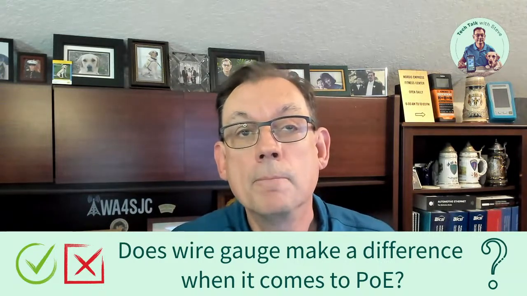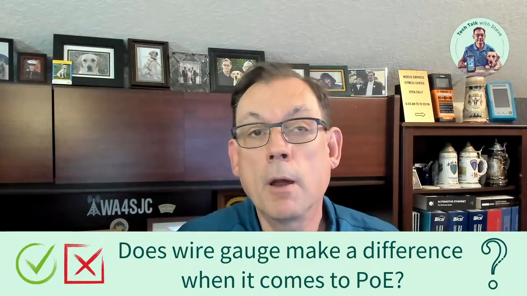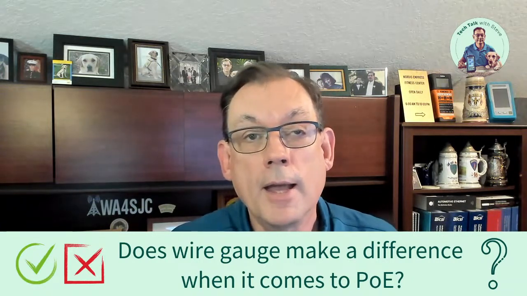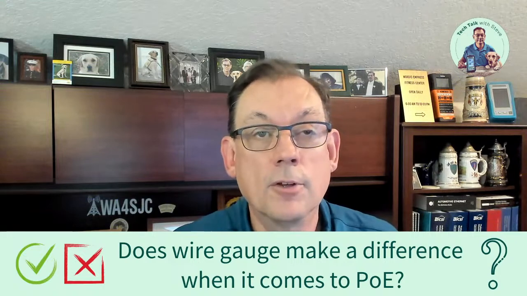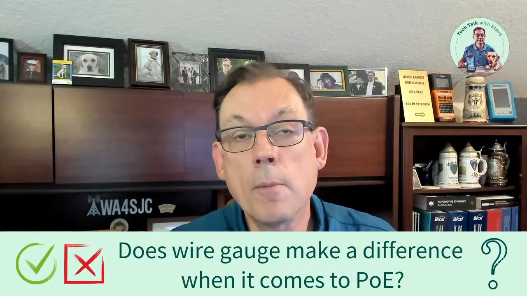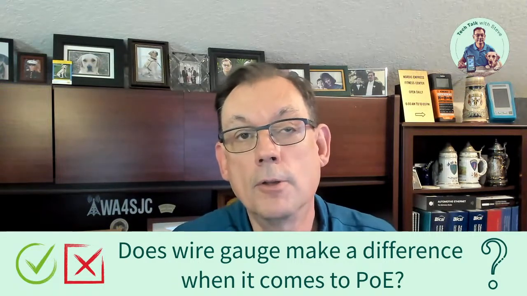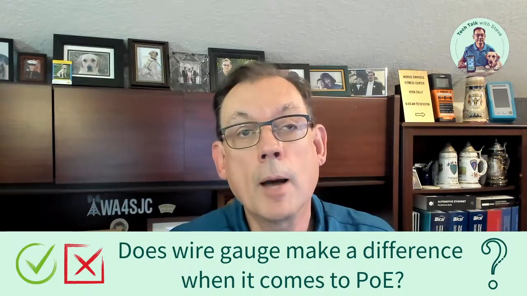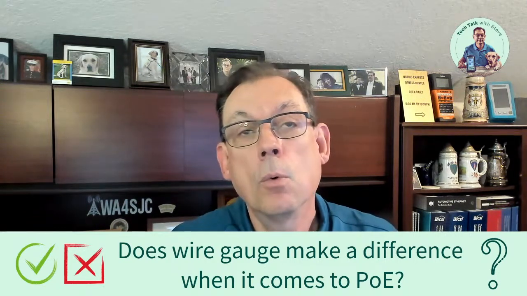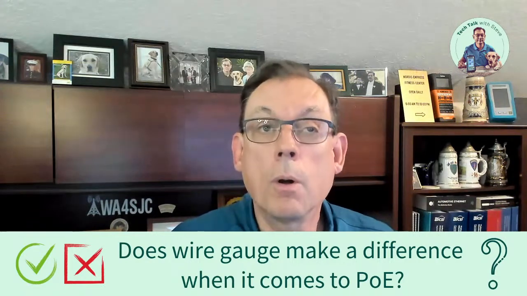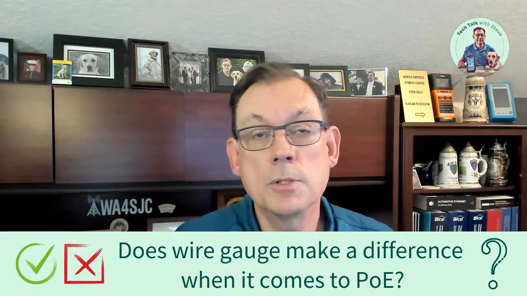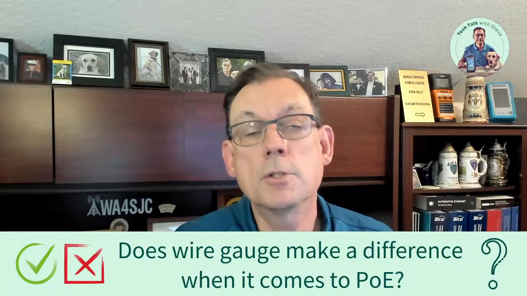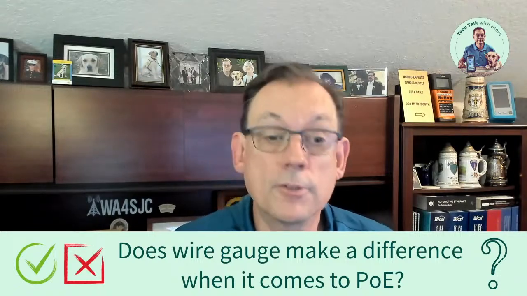If you think about it, a heavier wire gauge, so we compare a 24 gauge Cat6 to a 23 gauge Cat6A, the lower the number, remember, the thicker that conductor is. So a 23 gauge is heavier copper. There's more copper there, therefore it will have lower resistance, and lower resistance is better. When you have less resistance, you get more power at the endpoint. So yes, wire gauge makes a difference when it comes to PoE.